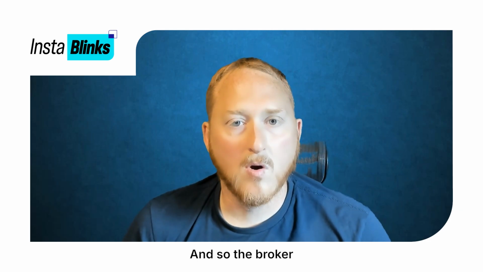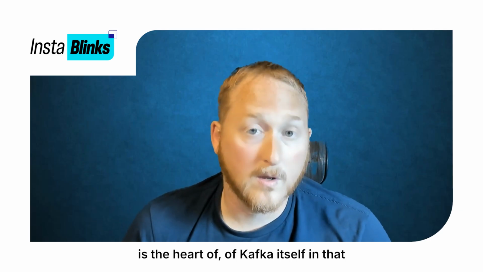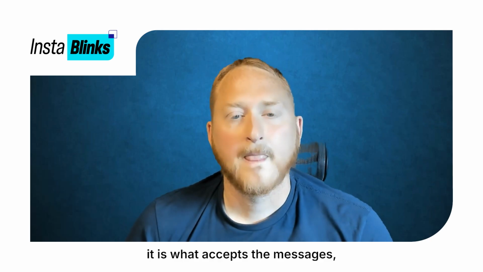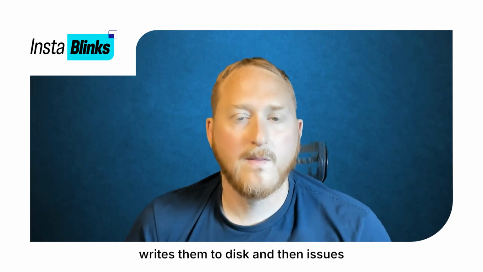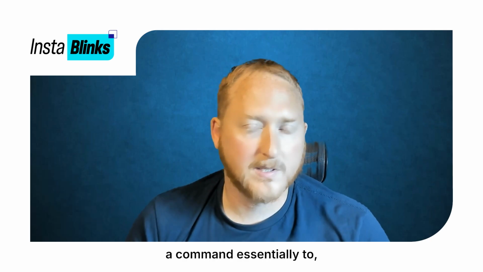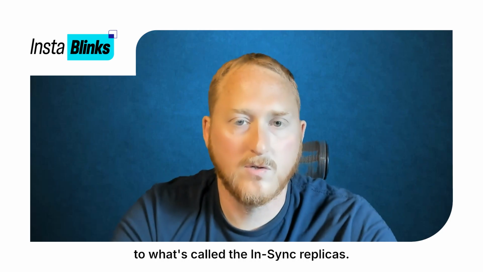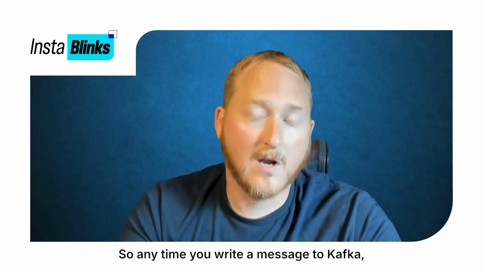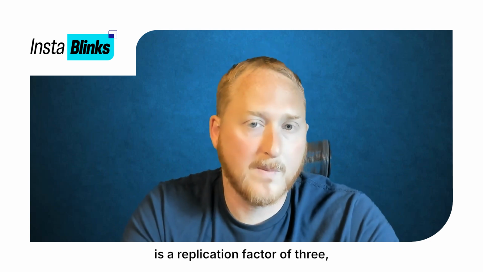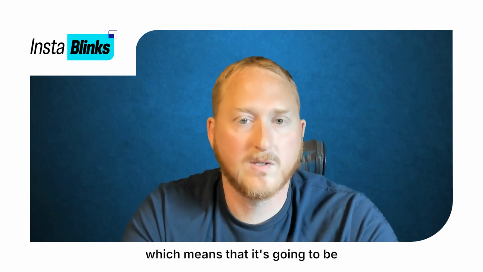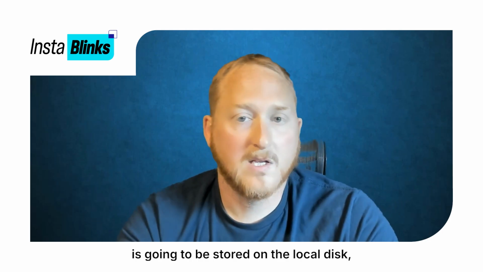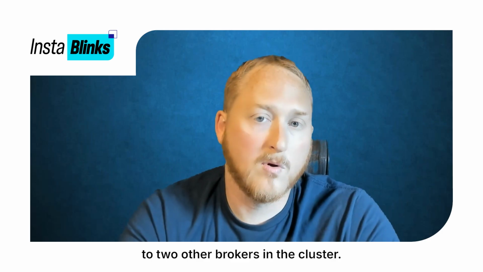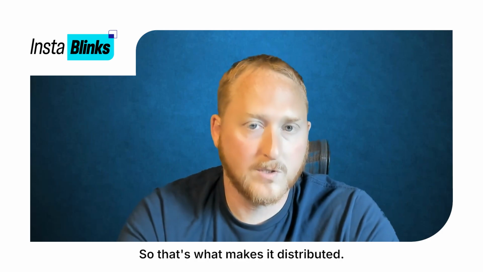And so the broker component is the heart of Kafka itself, in that it is what accepts the messages, writes them to disk, and then issues a command essentially to replicate those messages to what's called the in sync replicas. So anytime you write a message to Kafka, the default is a replication factor of 3, which means that the message that you send is going to be stored on the local disk, but then it'll also be sent to 2 other brokers in the cluster. So that's what makes it distributed.